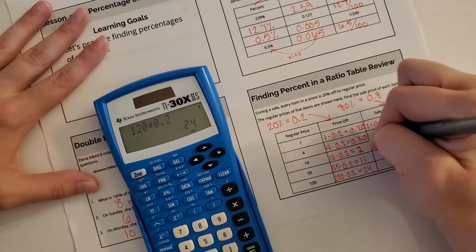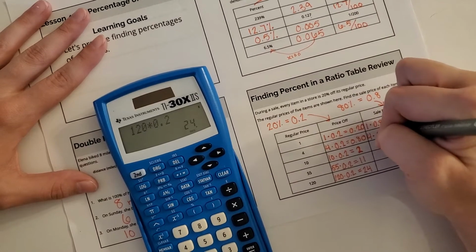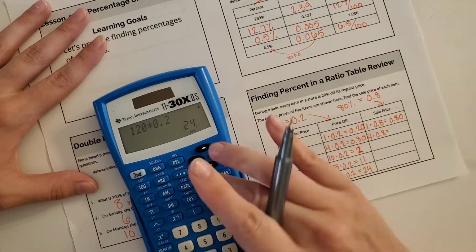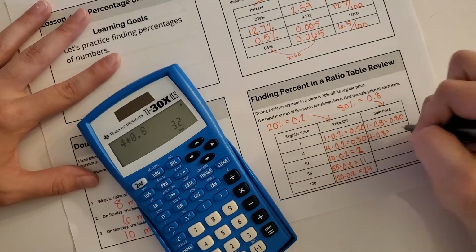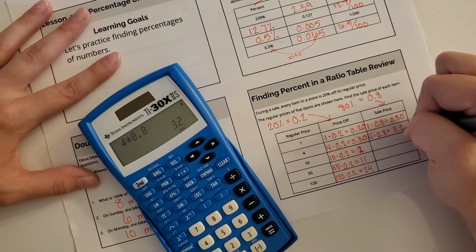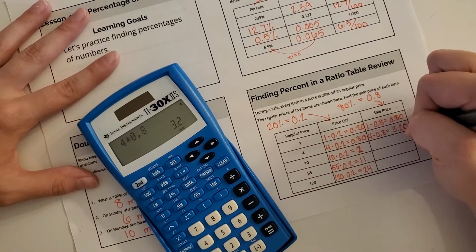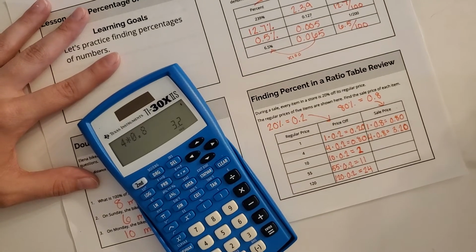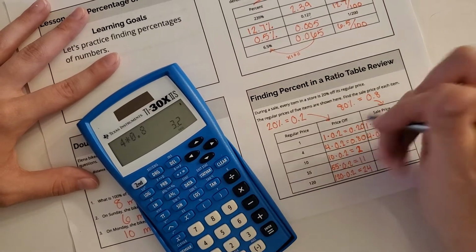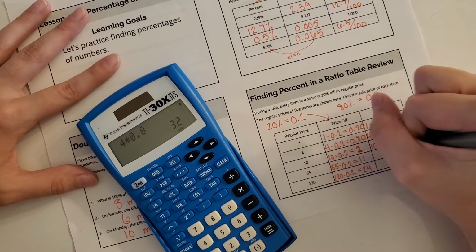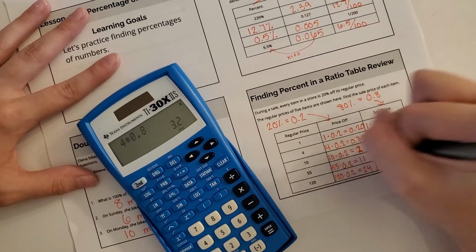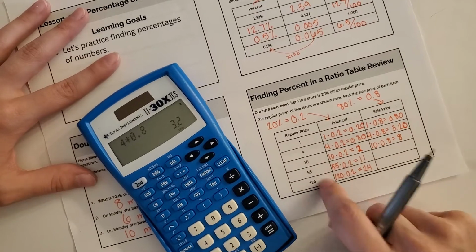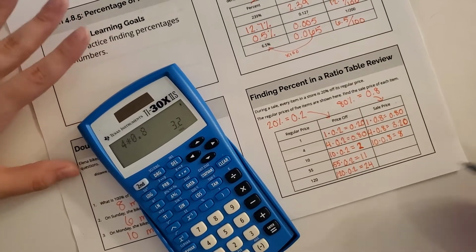So now, 4 times 0.8 is 3.2, but again, that doesn't make sense. We need $3.20. $10 times 0.8 is 8, so just $8. 8 plus 2 gives us our 10, so we're on the right track.